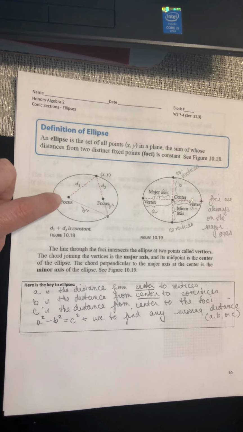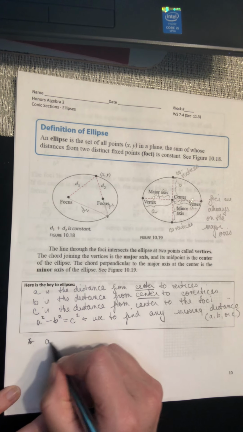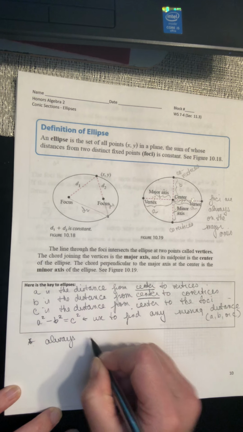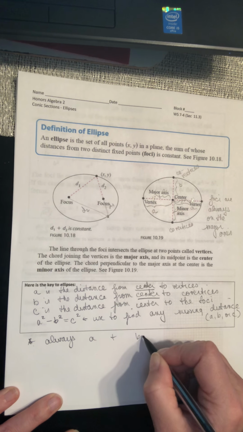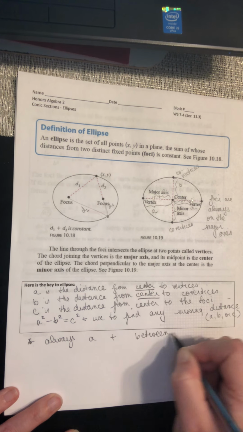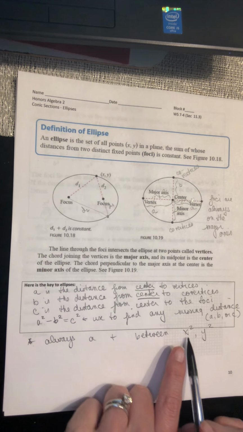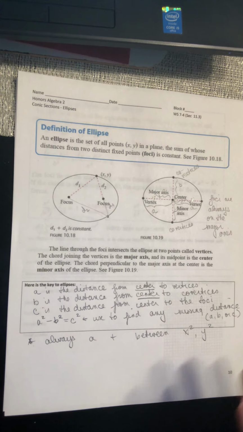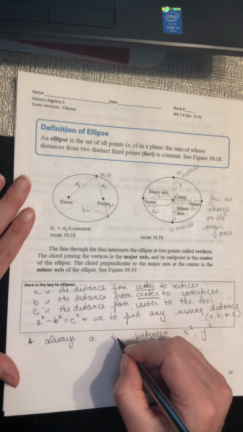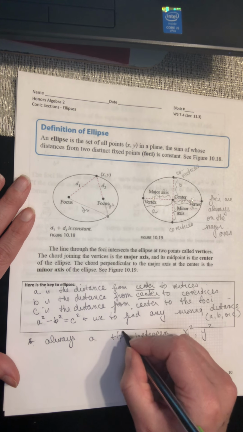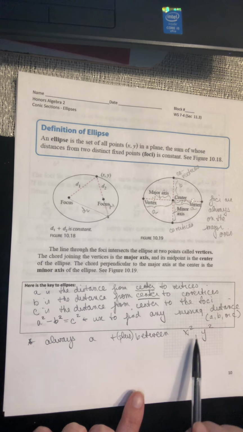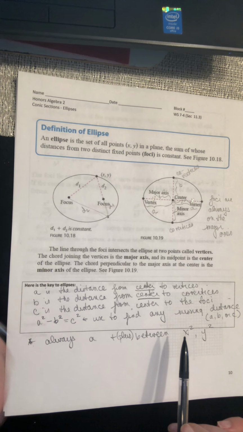Then, another thing is always a plus between x squared and y squared, okay? So there's always going to be two squared quantities, all right? Unlike with a parabola, okay?